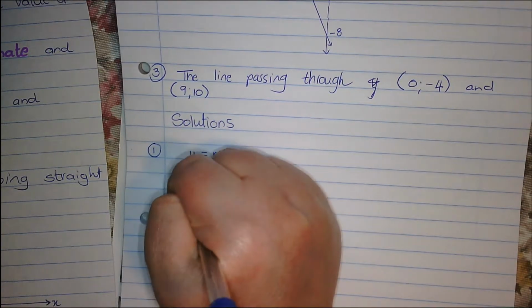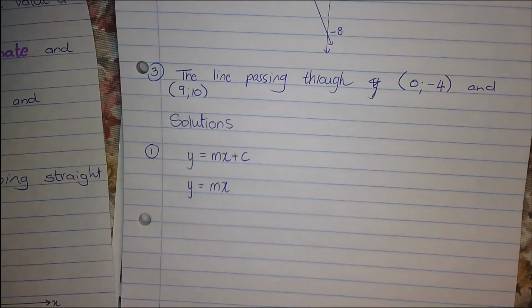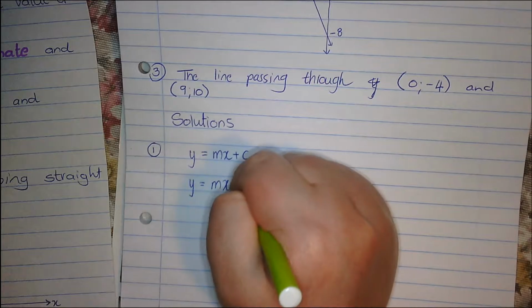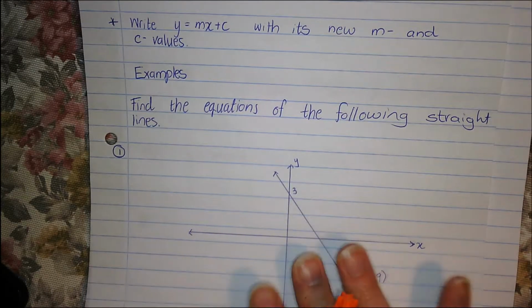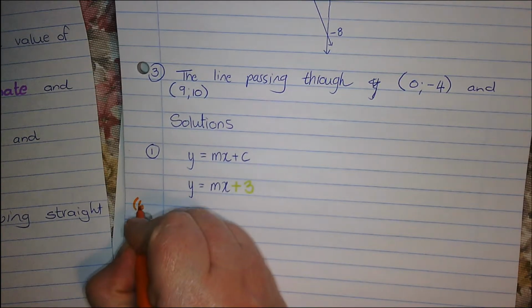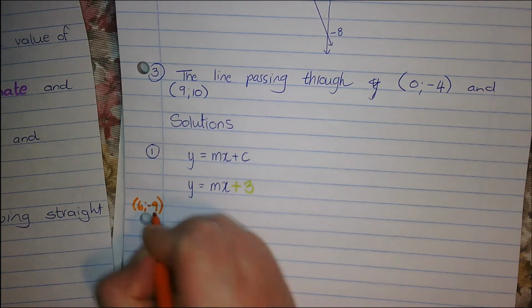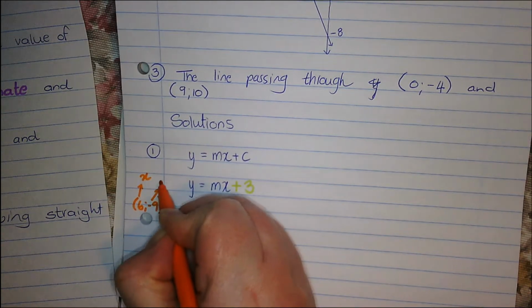So instead of y equal to mx plus c, we now have y equal to mx plus 3, because it was positive 3. And now you're going to take the other coordinate being 6 and negative 9, and you're going to substitute that into your equation.